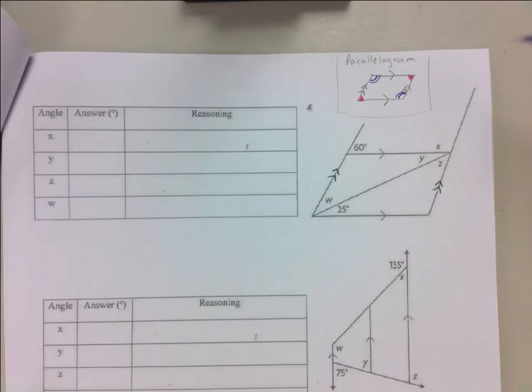I think this would probably not take up a whole lot of room on your study sheet, and it's probably worth entering it onto your study sheet. A parallelogram, if you see it, it's gold, okay?